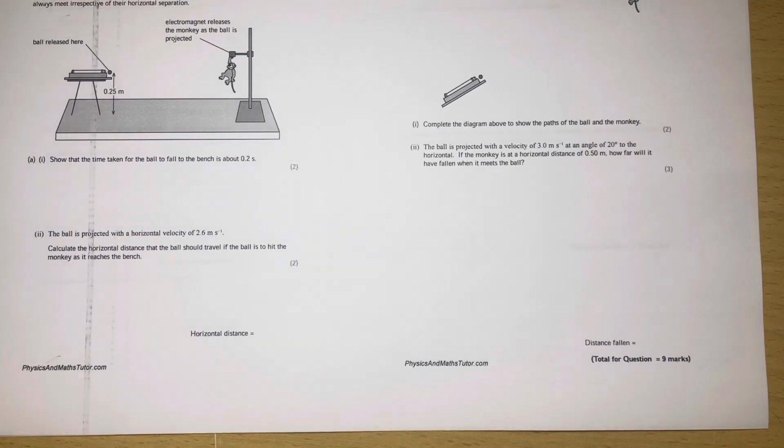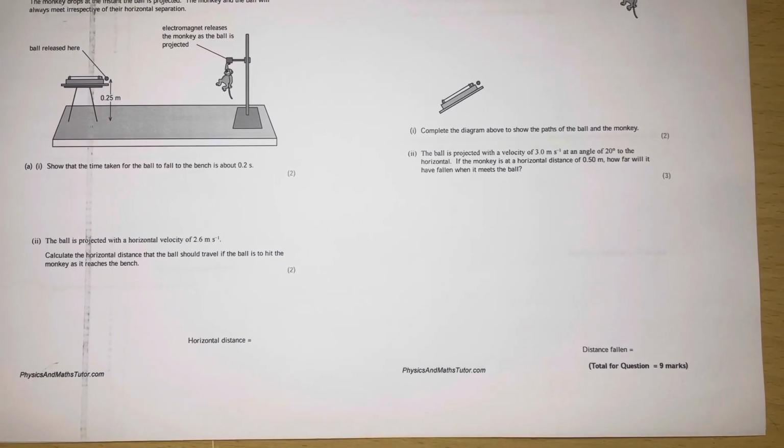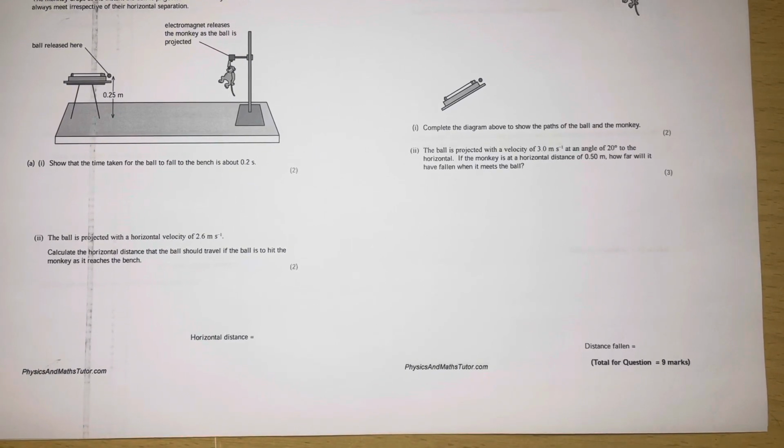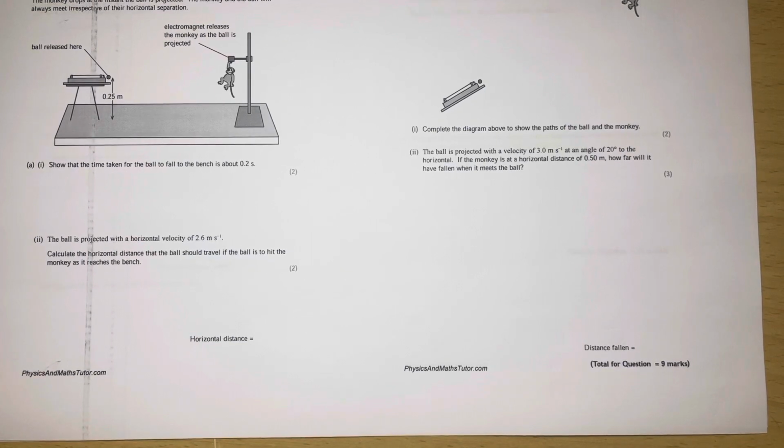Right, question 4. The monkey and the hunter is a thought experiment to illustrate the independence of the horizontal and vertical motion of projectiles. It's one of my favourite experiments in physics, although it's a bit mean to the monkey. A student models the experiment by projecting a table tennis ball horizontally at a toy monkey. The ball and the monkey are initially at the same height, 0.25 metres above the bench. The monkey drops at the instant the ball is projected. The monkey and the ball will always meet irrespective of their horizontal separation.